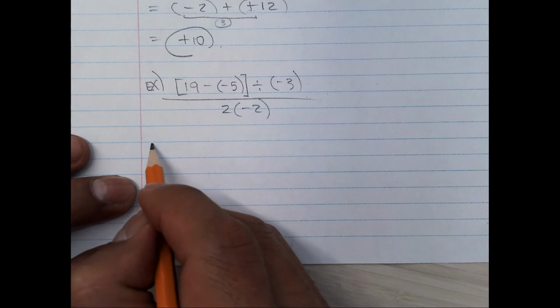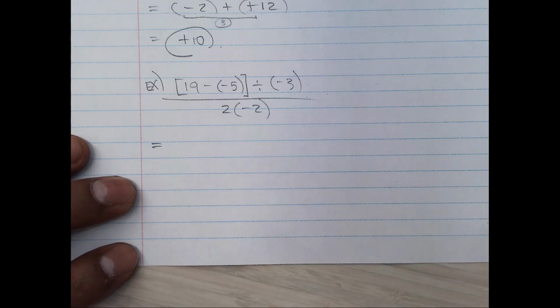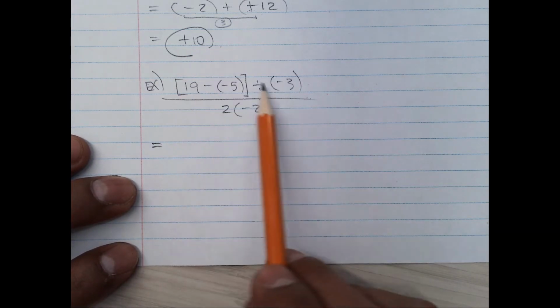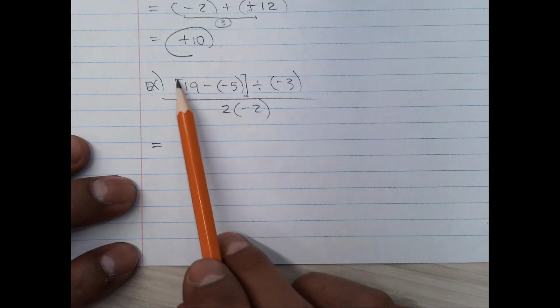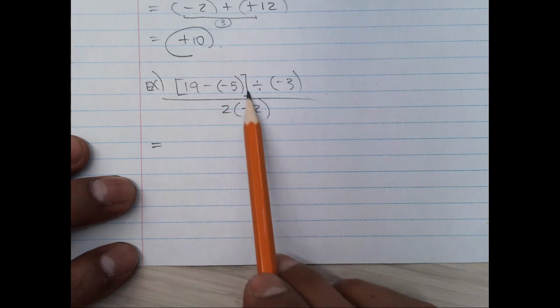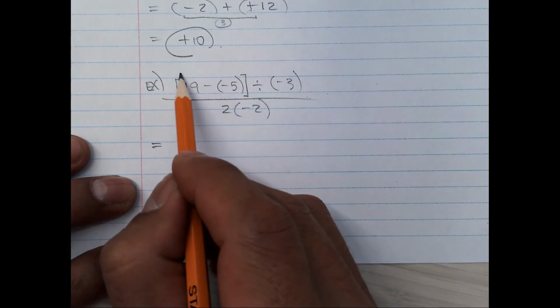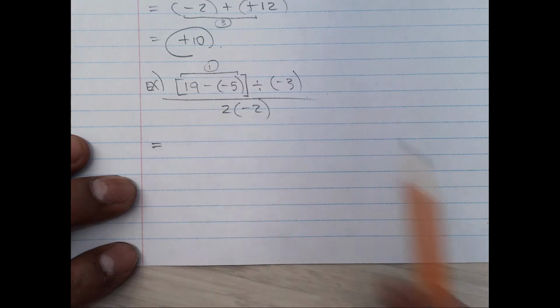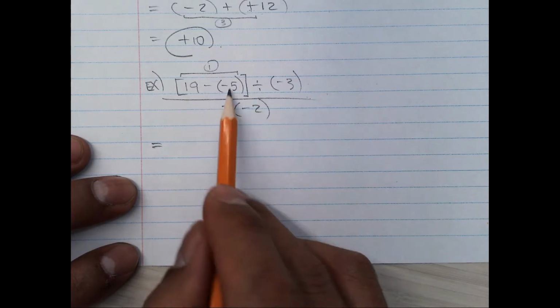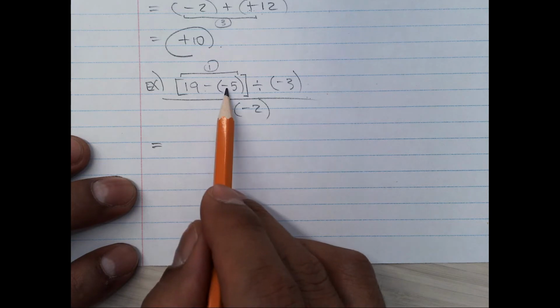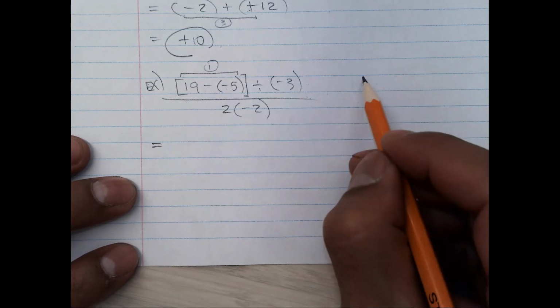All right, let's look at this top piece over here. What do I have to do first here? Well, I can see that there's a square bracket here with an operation inside it. So this is actually number 1 right here. So inside this bracket is 19 minus 5. So I'm going to do this off to the side for you.